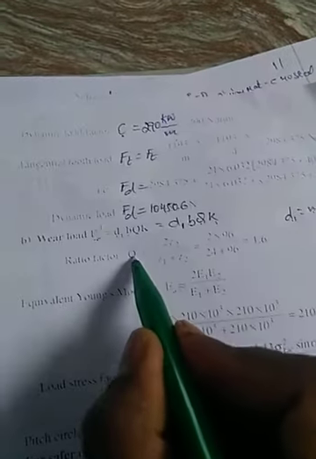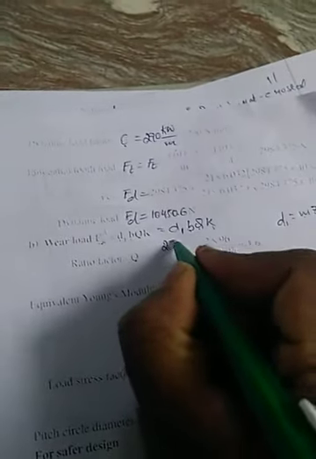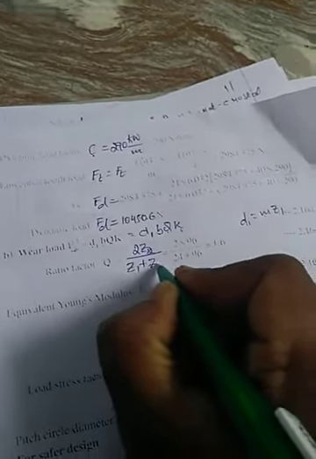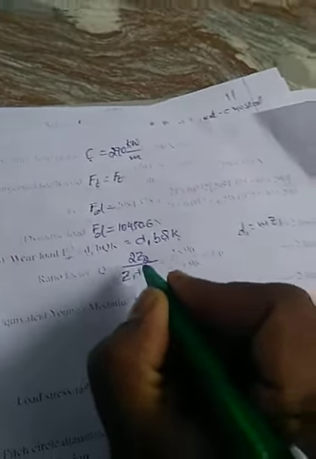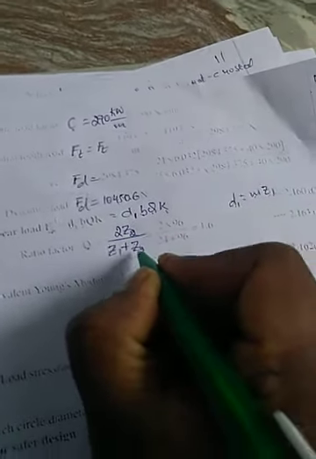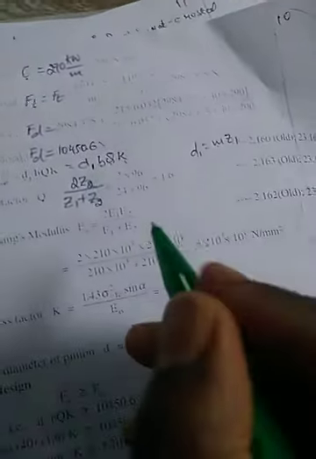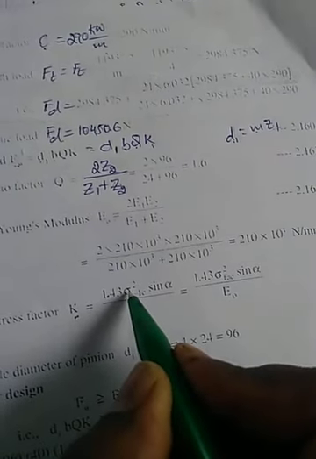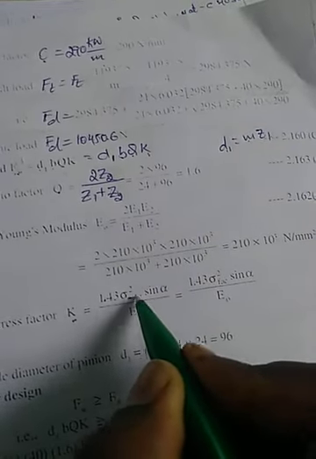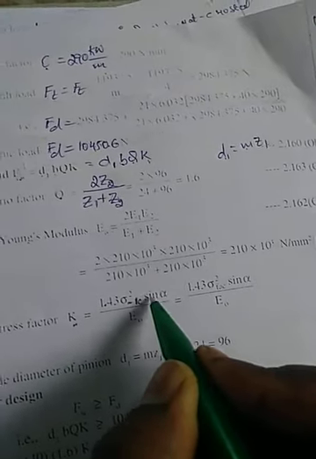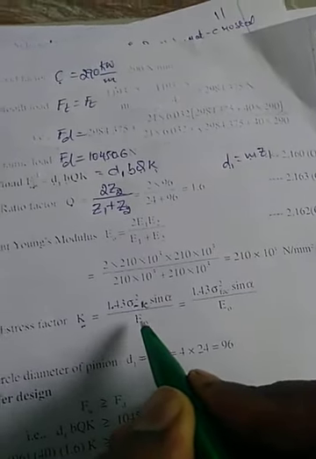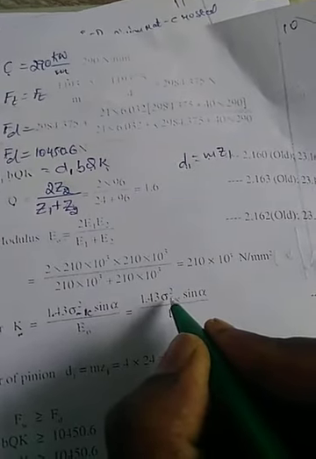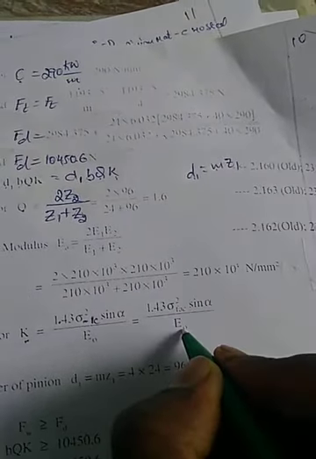The formula to calculate Q is equal to 2 into Z2 divided by Z1 plus Z2. This is constant; always take Z2 divided by Z1 plus Z2 only. And this is the formula to calculate K, that is 1.43 sigma F square sin alpha divided by E naught.